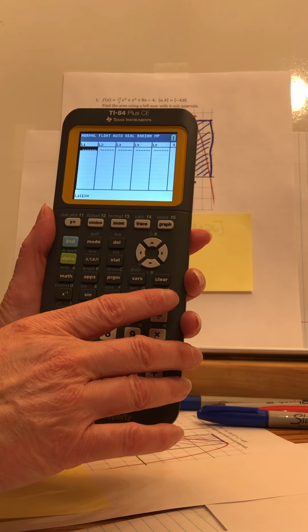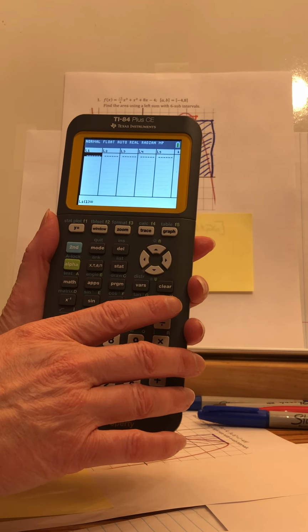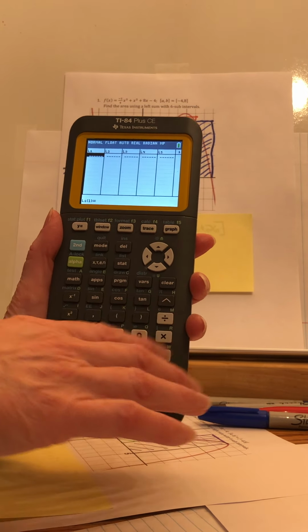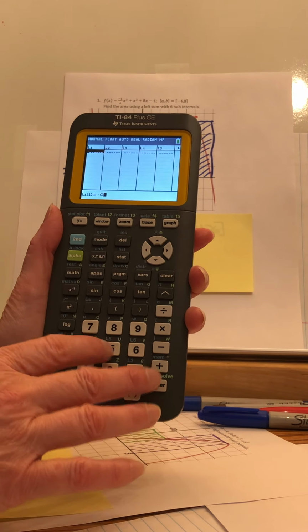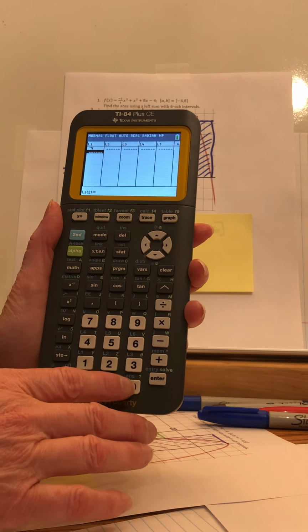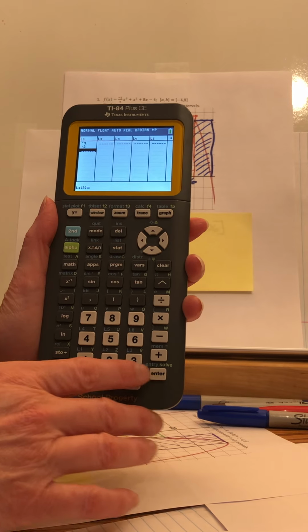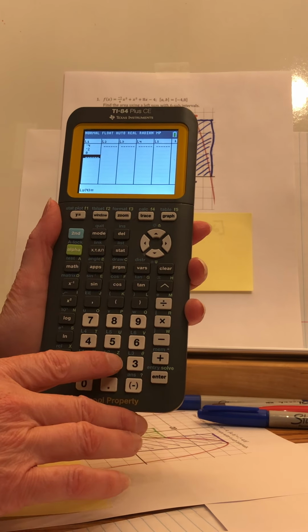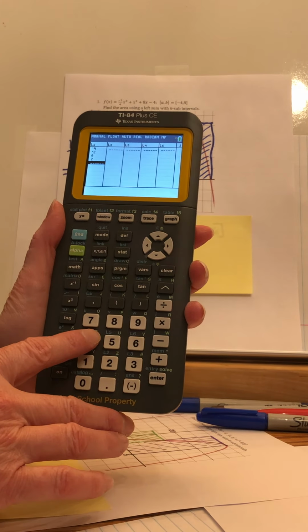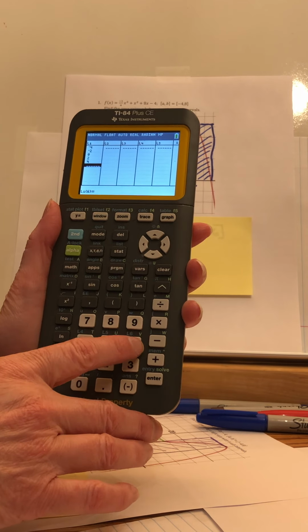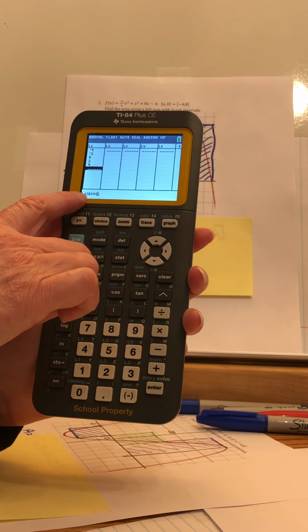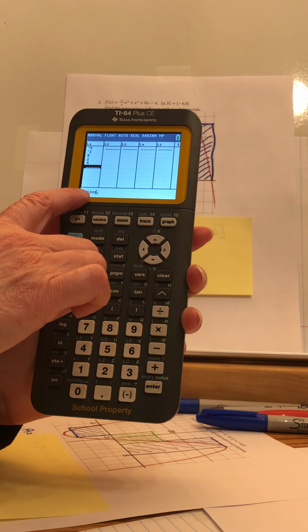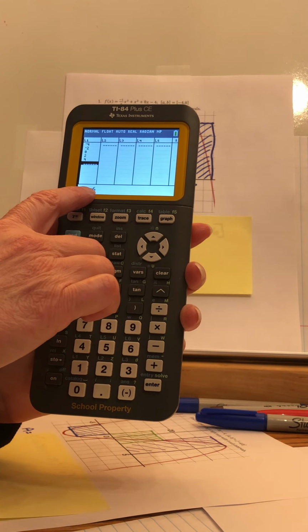For the left sum, I started at the leftmost endpoint, which was -4. So I'm going to go -4, and I'm going by a width of 2. So -2, 0, 2, 4, 6. And if you notice, it says that I'm on the 6th entry to make sure you don't do too many rectangles.